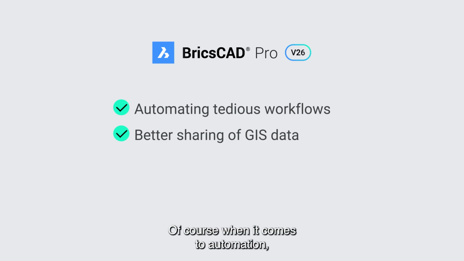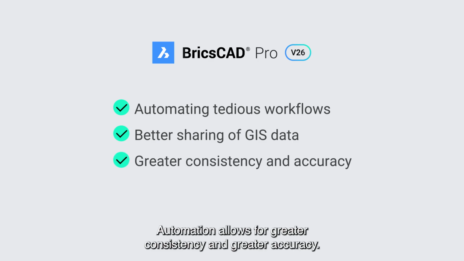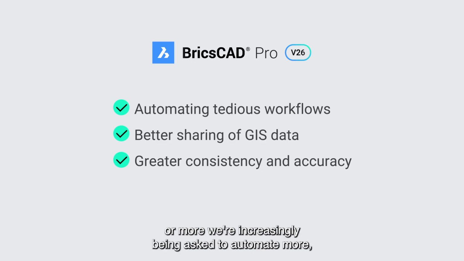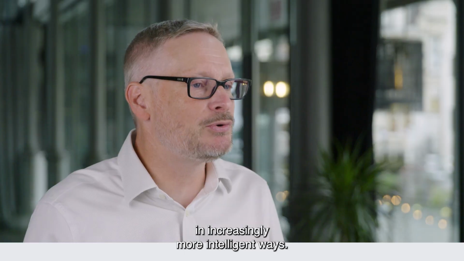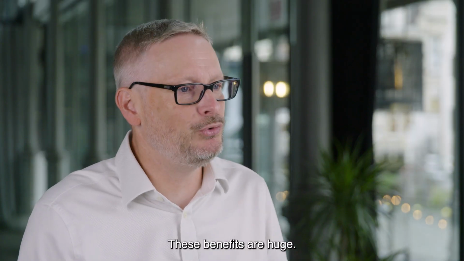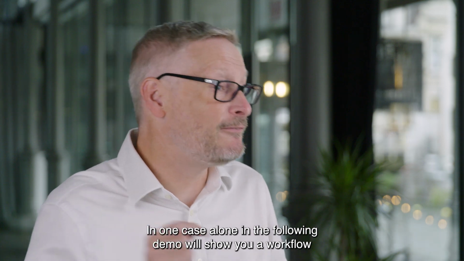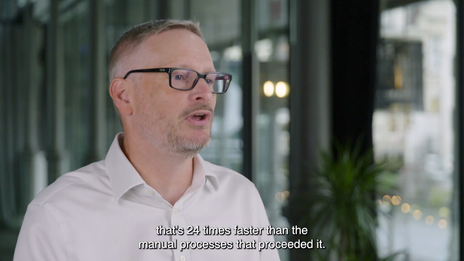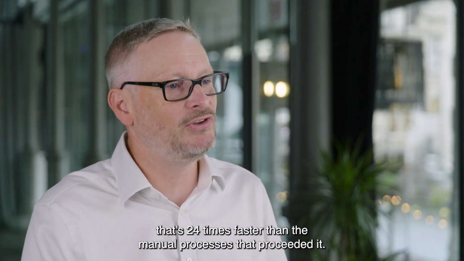Of course, when it comes to automation, we're not just talking about automating out tedium. Automation allows for greater consistency, greater accuracy. Whether scanned points, labels, auto-mapping or more, we're increasingly being asked to automate more in increasingly more intelligent ways. These benefits are huge. In one case alone, in the following demo, we'll show you a workflow that's 24 times faster than the manual processes that preceded it.